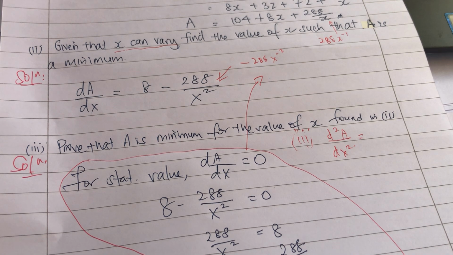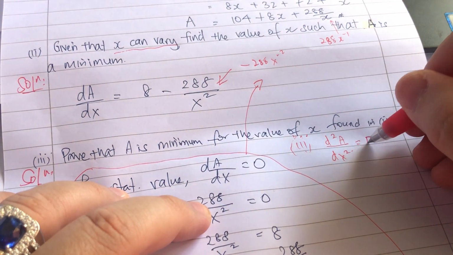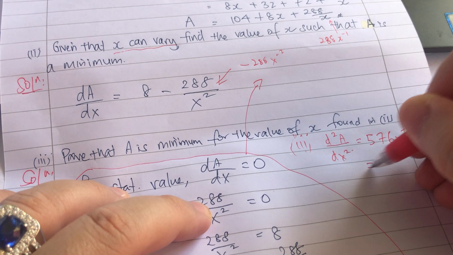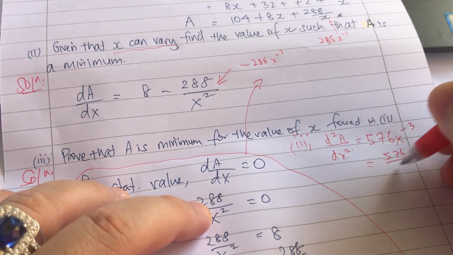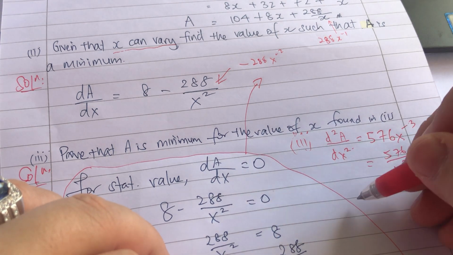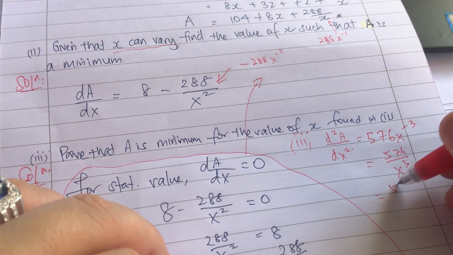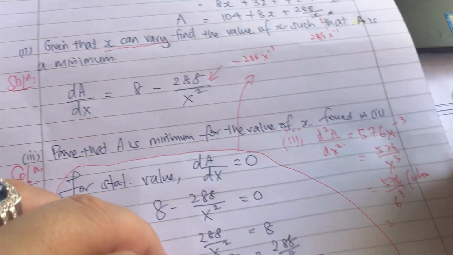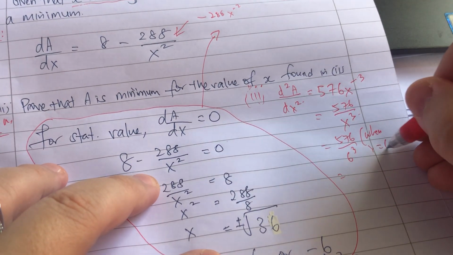288 times 2 is 576. So it is 576 x to the power minus 3. Okay, then you throw it down below. And then when you sub in your 6, it equals 576 over 6 cubed when x equals 6, right?